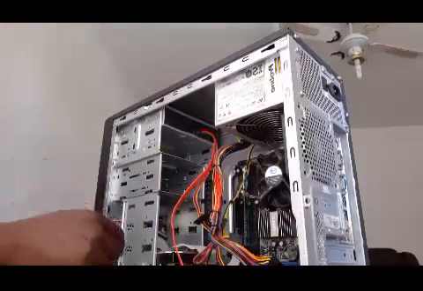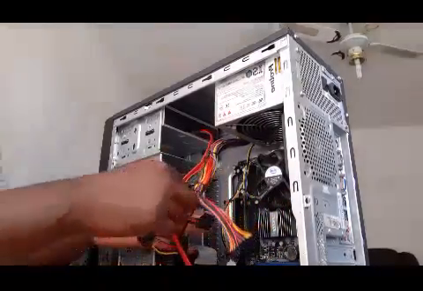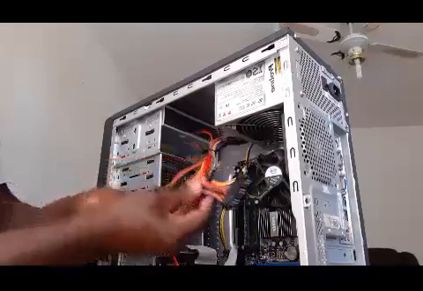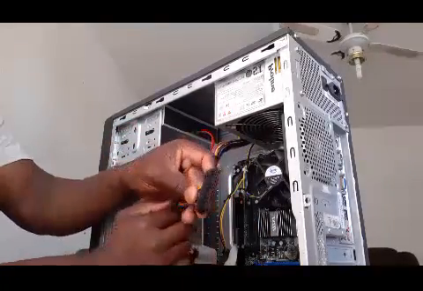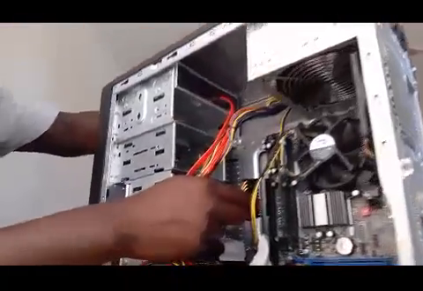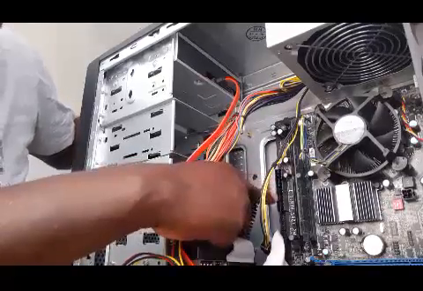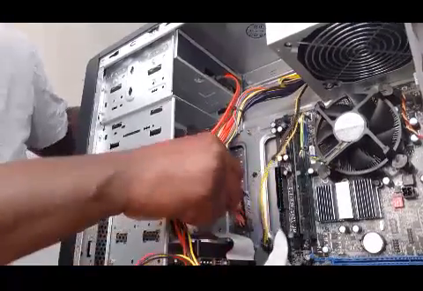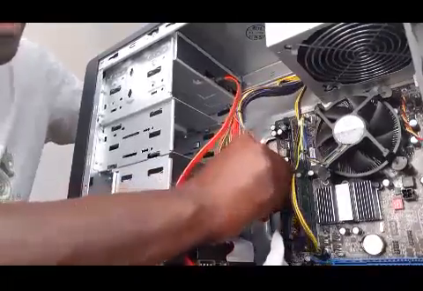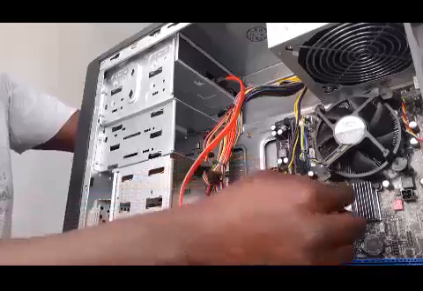So we have the different connectors in order for us to connect to the motherboard and to the devices, all right? Now, let's start by connecting this 24 pin to the motherboard. Yes, you see, here we have the 24 connector. We connect this here. Yeah, that's it.